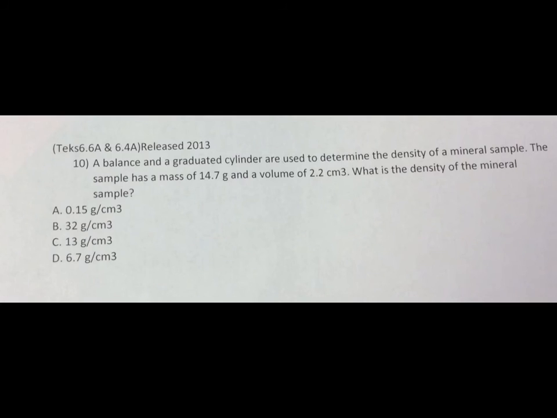A balance and a graduated cylinder are used to determine the density of a mineral sample. The sample has a mass of 14.7 grams and a volume of 2.2 centimeters cubed. What is the density of the mineral sample? A. 0.15 grams per centimeter cubed, B. 32 grams per centimeter cubed, C. 13 grams per centimeter cubed, or D. 6.7 grams per centimeter cubed.